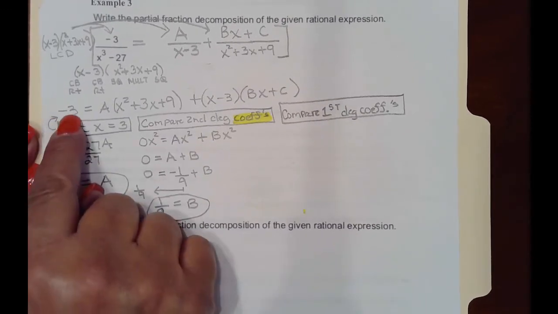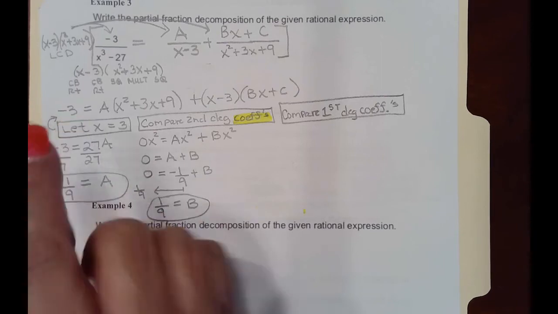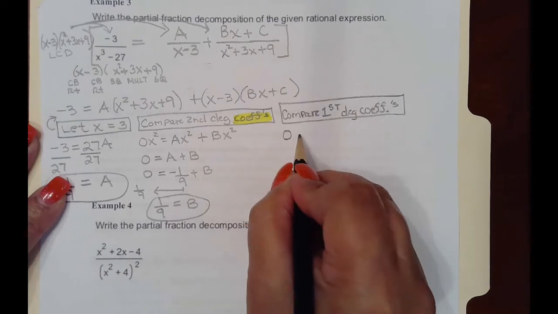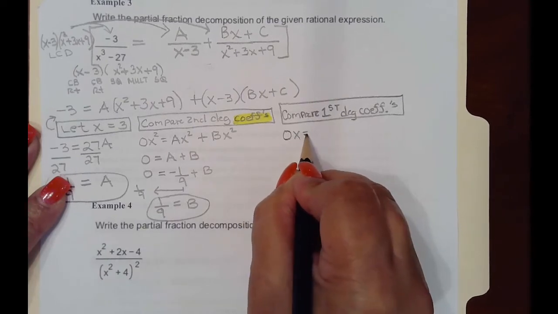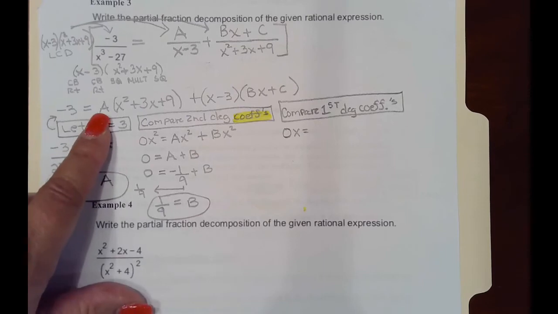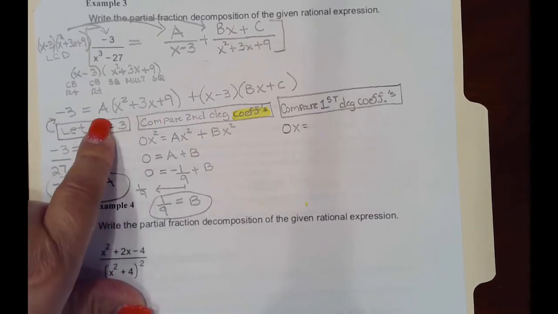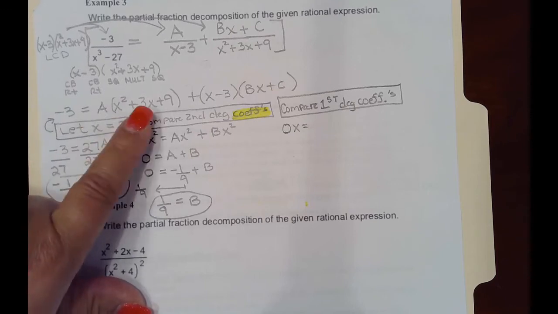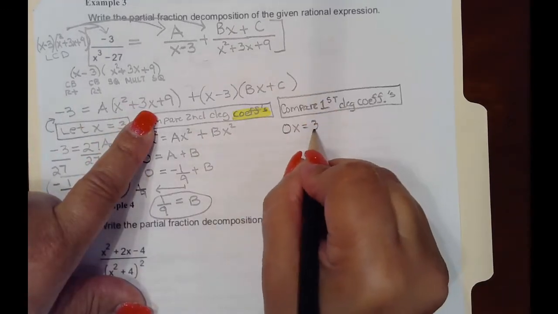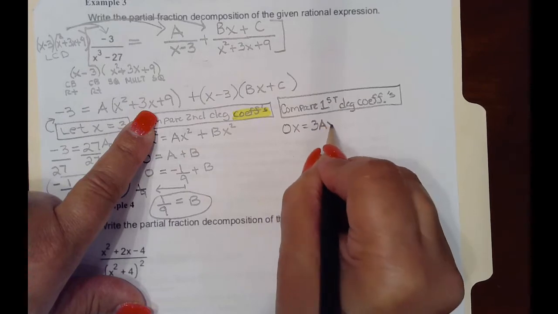Okay, so on the left side of this equation, all you have is a -3. There are no first degree terms. There are 0 of the first degree term, x to the first degree. Over here, that's a first degree term, so it would be 3x times a. So 3 times a times x, where the 3a is the coefficient.